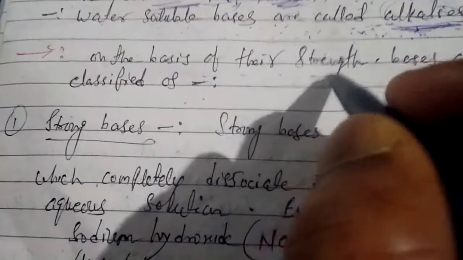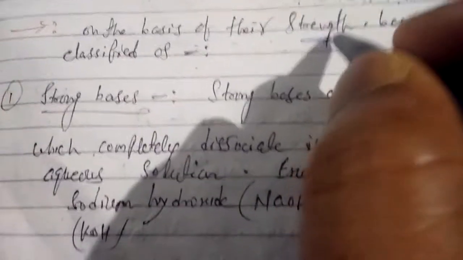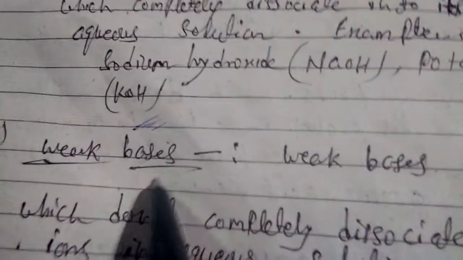Understand? Now next we will discuss the basis of their strength. Bases are classified on the basis of their strength. Strength means power, capability. So on the basis of their strength, bases are classified into how many types? Just like acids, two types. A strong base and second, a weak base. The first, a strong base.